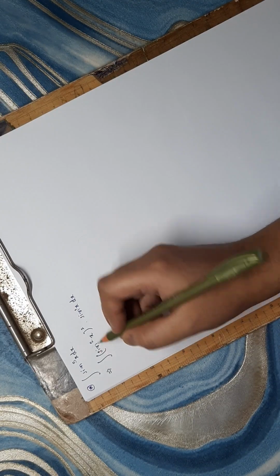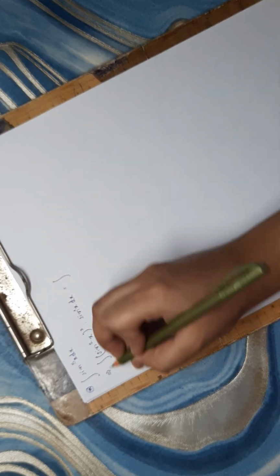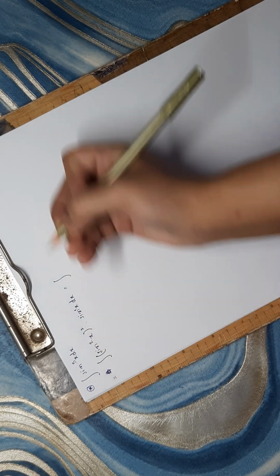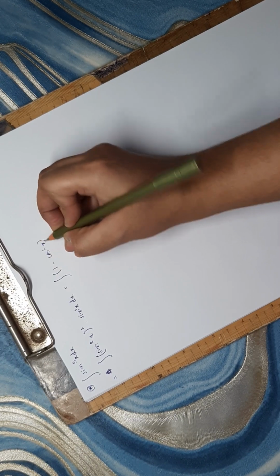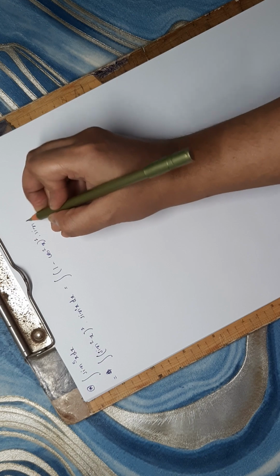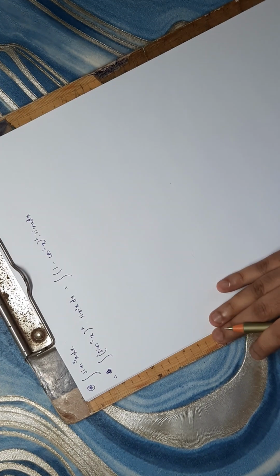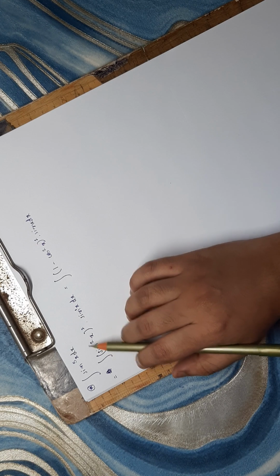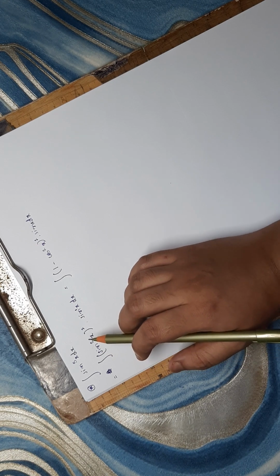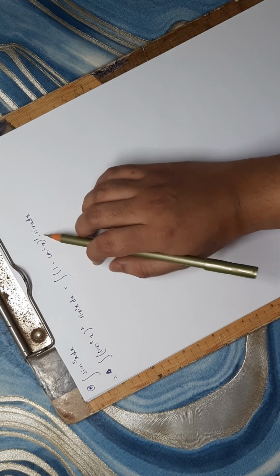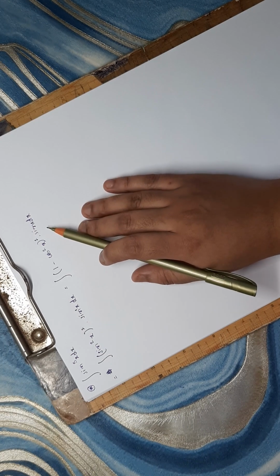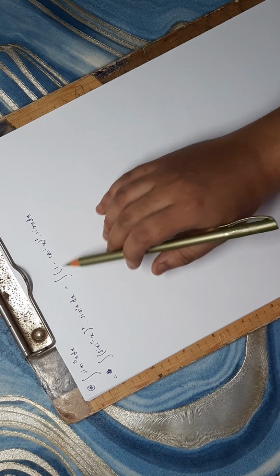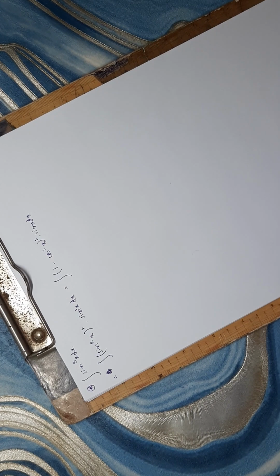Now I can write this sine square x as nothing but 1 minus cos square x, right? Other things will remain constant as it is. Just in place of sine square x, I have replaced that by 1 minus cos square x. The whole square will be there as usual, and which will be multiplied by a sine x. So ultimately we will be having this particular expression.